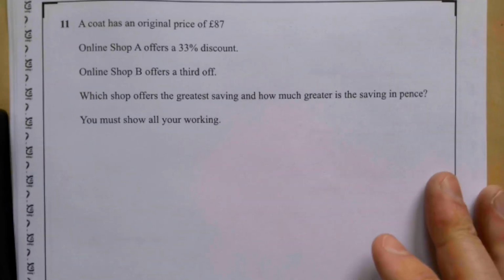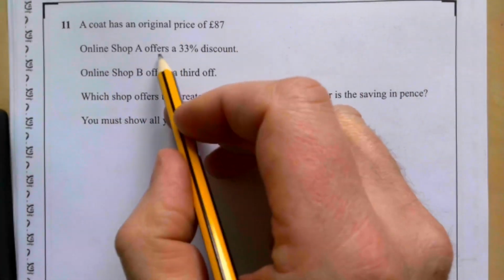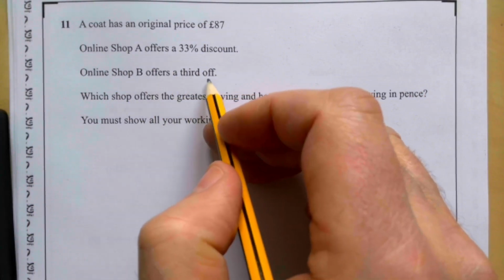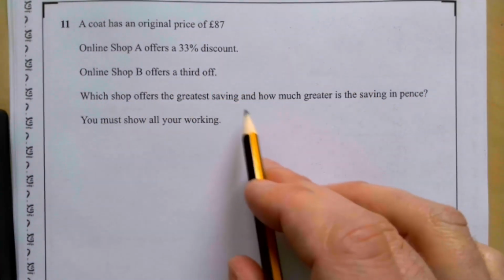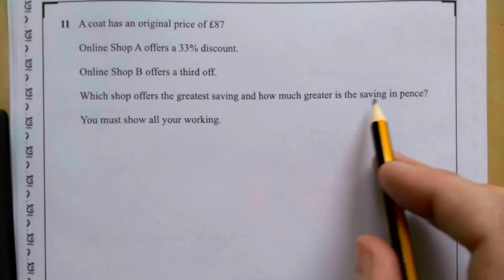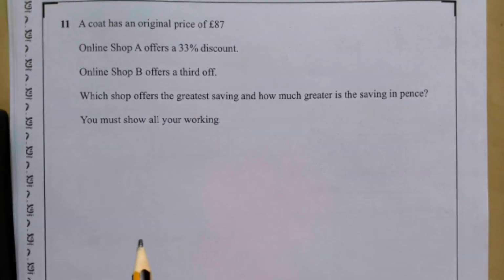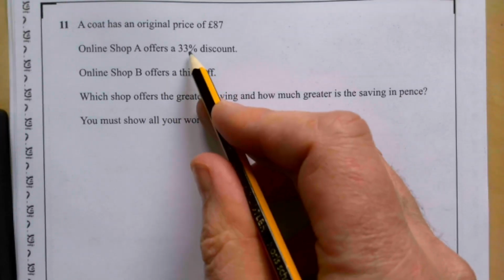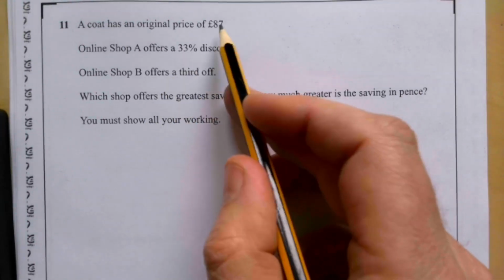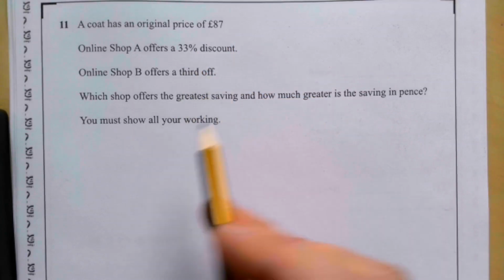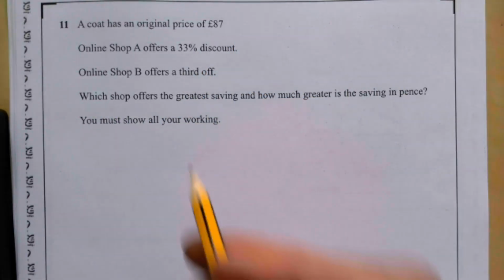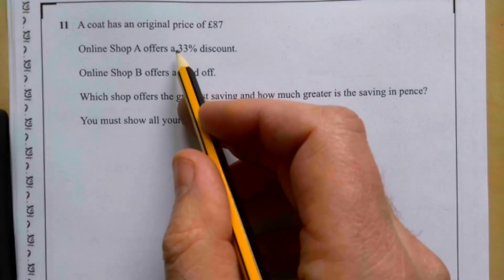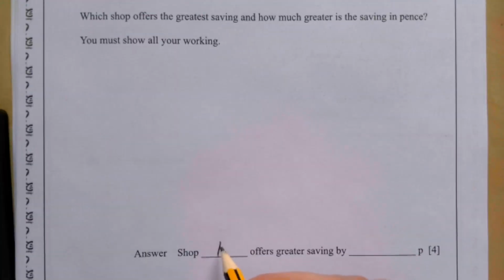A coat has an original price of £87. Online shop A offers 33% discount. Online shop B offers a third off. Which shop offers the greatest saving, and how much greater is the saving in pence? You must show your working. So it's a very close one, isn't it? Obviously a third is 33 and a third %, and the other one is 33%. Which shop offers the greatest saving? A third is obviously more off than A, so it's going to be shop B.